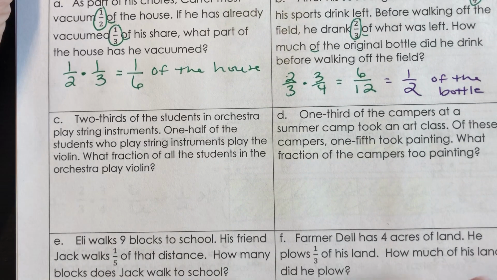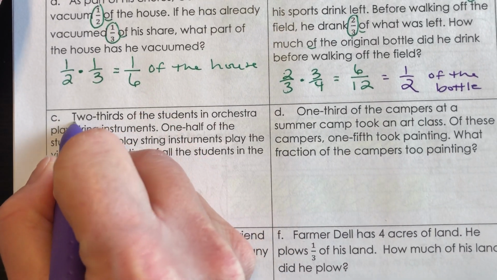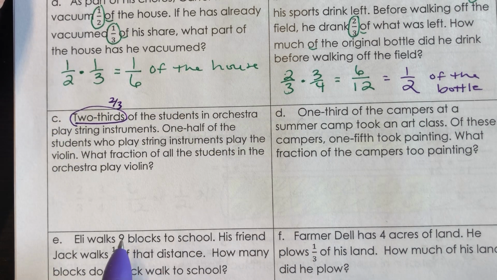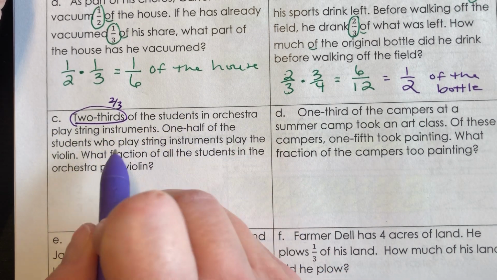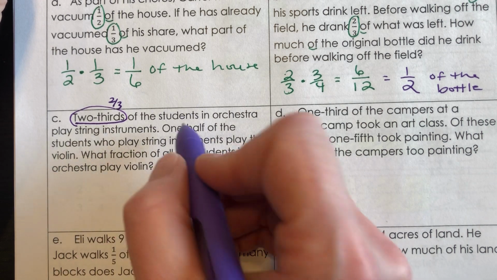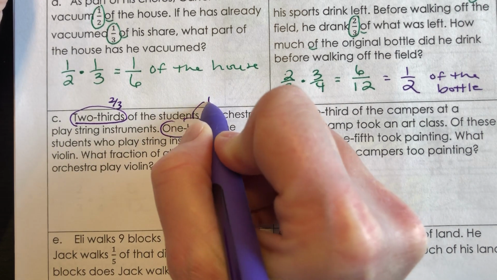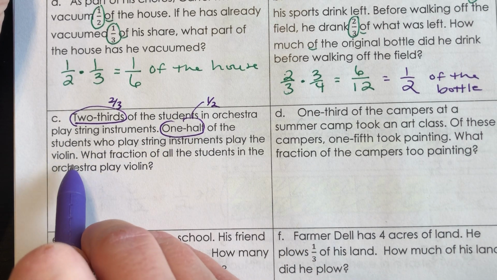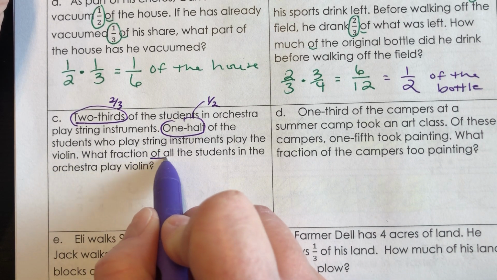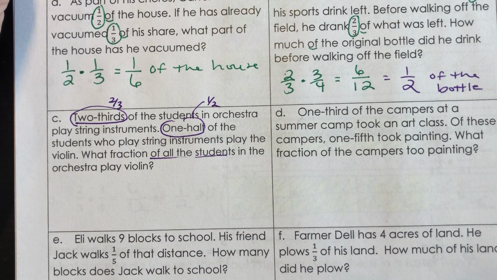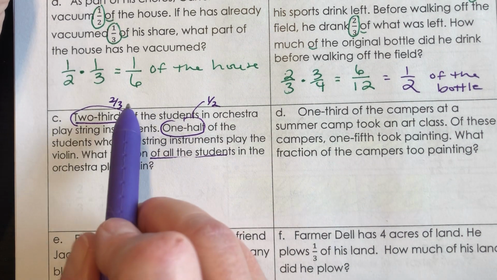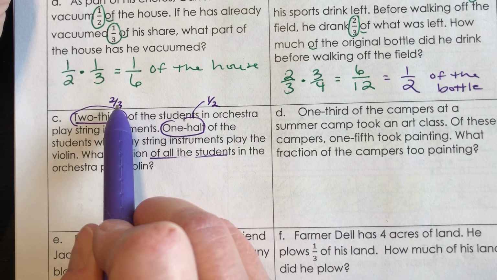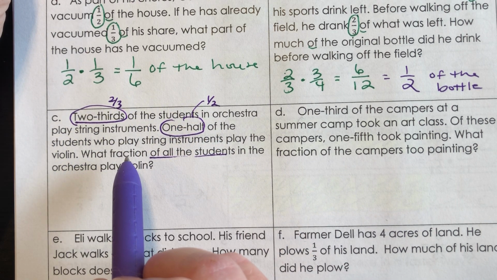All right, letter C. This time it's in words, and it says 2/3 of the students in orchestra play string instruments. 1/2 of the students who play string instruments play the violin. What fraction of all the students in the orchestra play violin? This again, you're taking part of a part. We're taking half of the 2/3, okay?